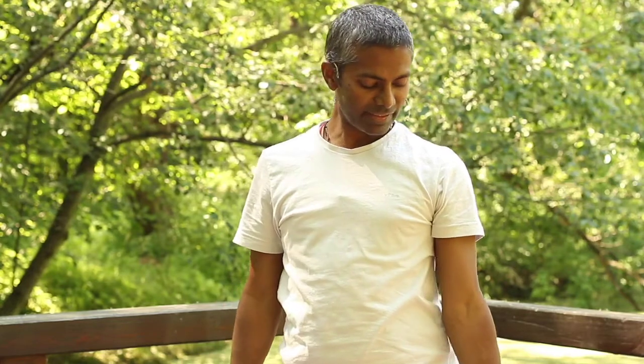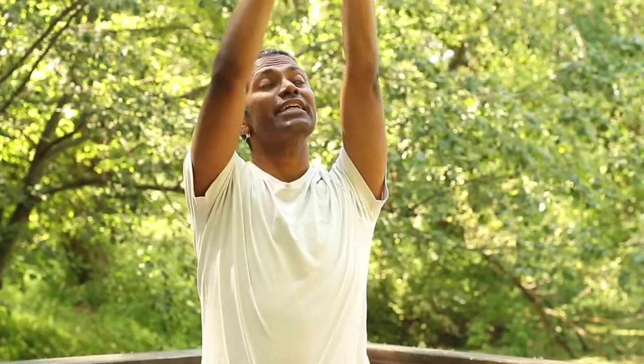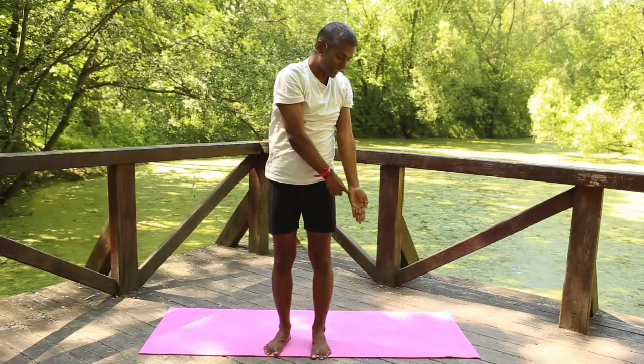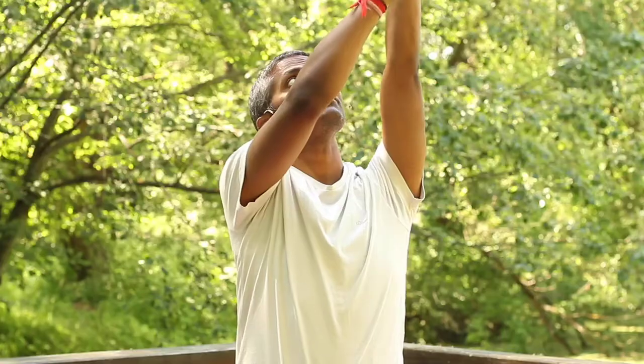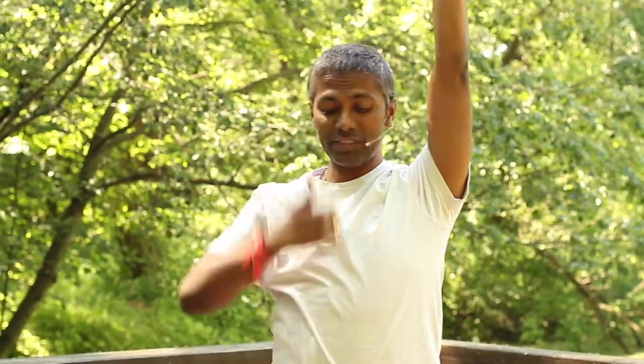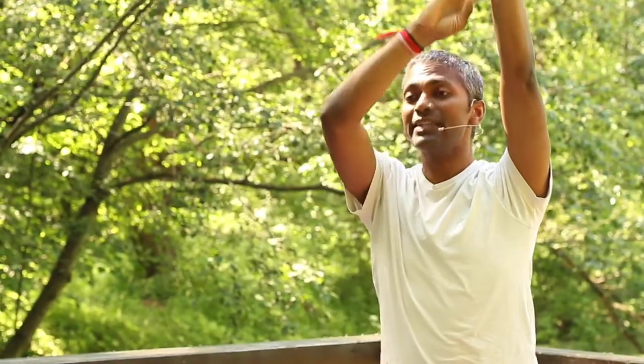If I raise my hand like this, the same inner hand became the outer one, you see. Depending on the position of the hand, we have to call it inner hand or outer hand, okay. If it is near to the body central, then it is the inner one.